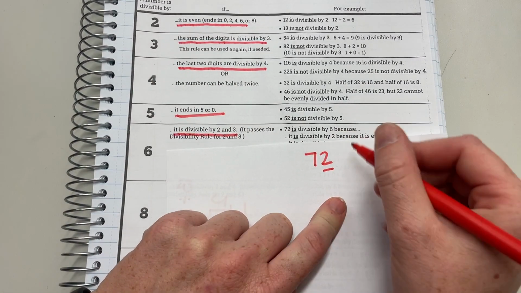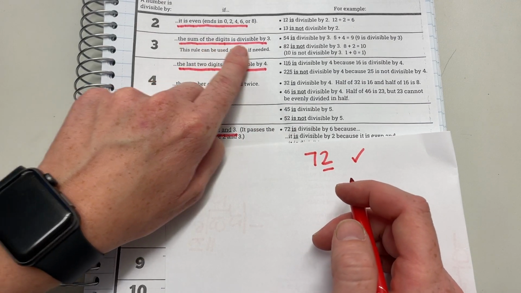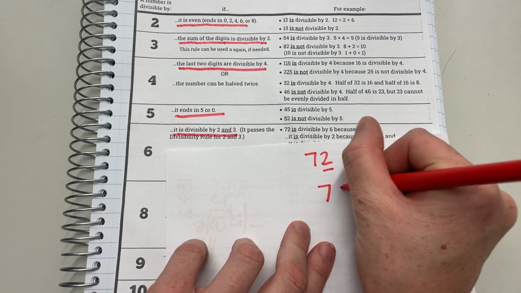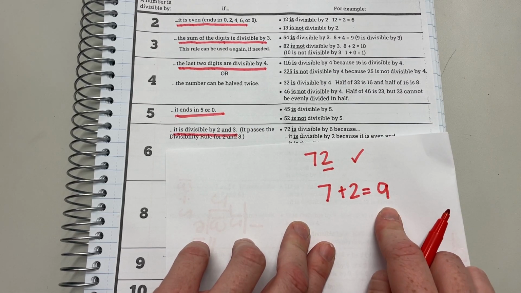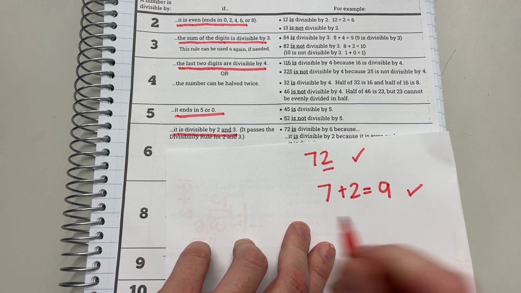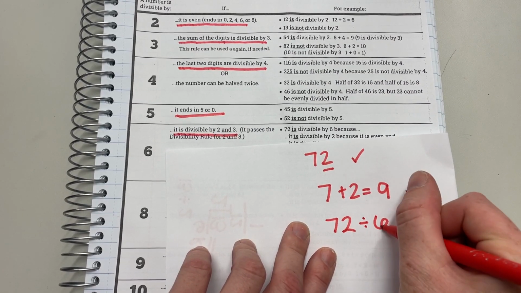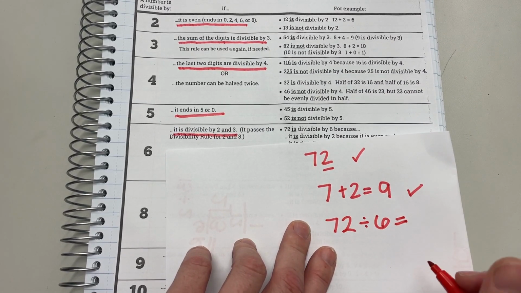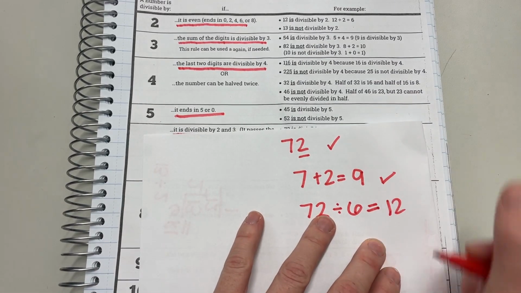It is even, so it is divisible by 2. The sum of the digits has to be divisible by 3, so 7 plus 2 equals 9, and I know 3 times 3 equals 9, so that would also work. So 72 can be divided by 6, which equals 12.